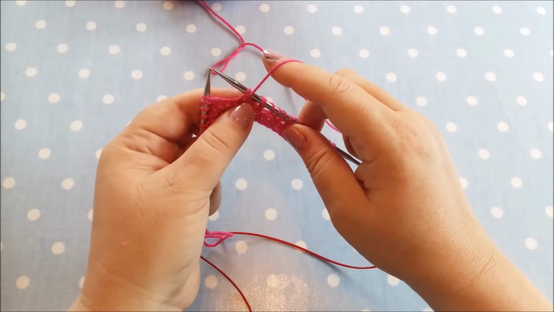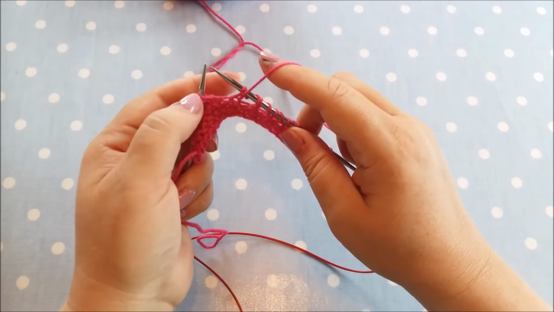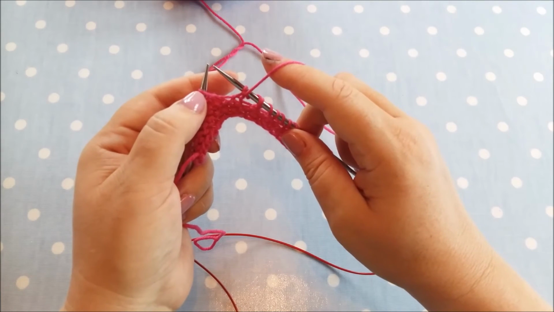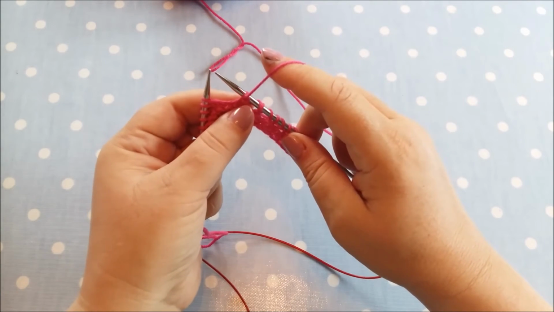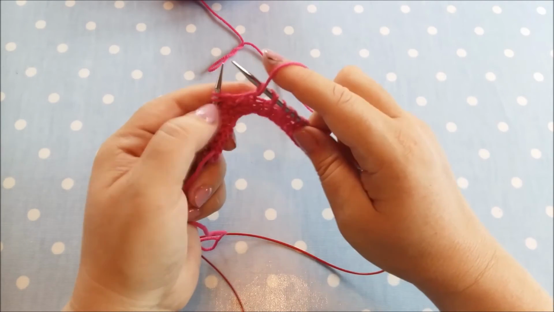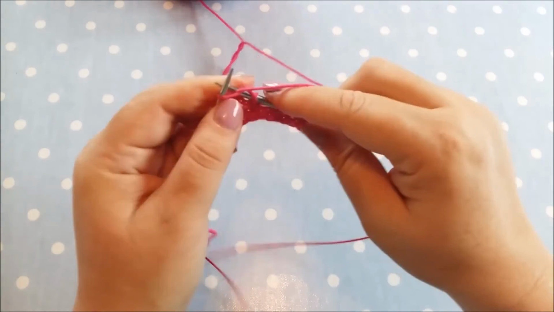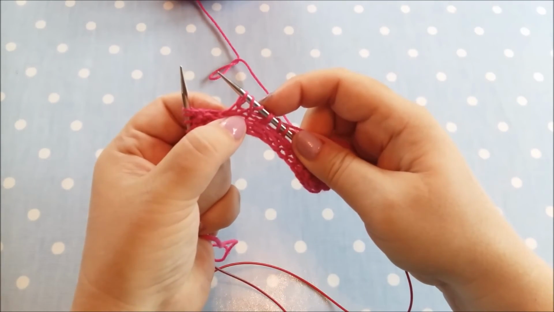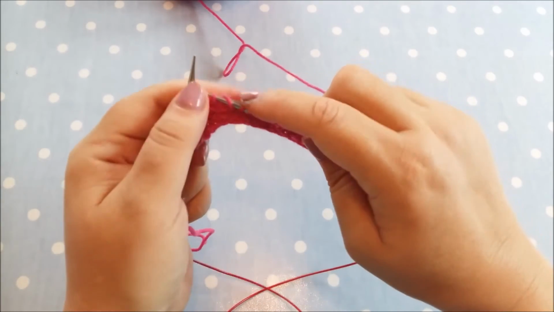I've now purled a stitch, and if I'm going to do a yarn over, and my next stitch is a knit stitch, I can just leave the yarn where it is, because the yarn's at the front after the purl stitch. If I leave the yarn there and knit the next stitch, I automatically get the yarn over there. You see that? Let me just undo that and do that again.